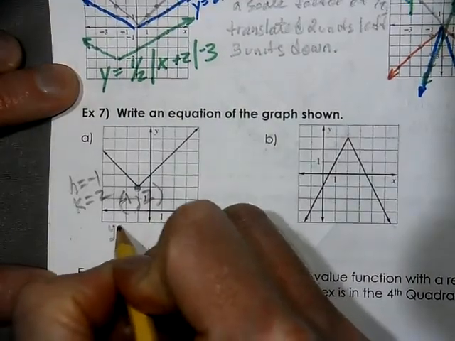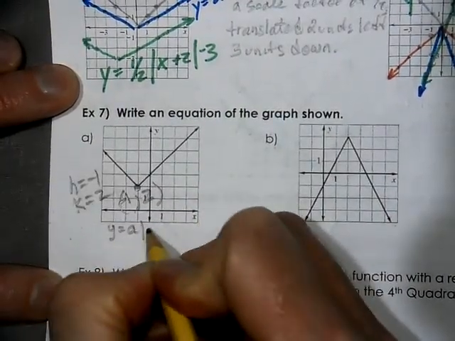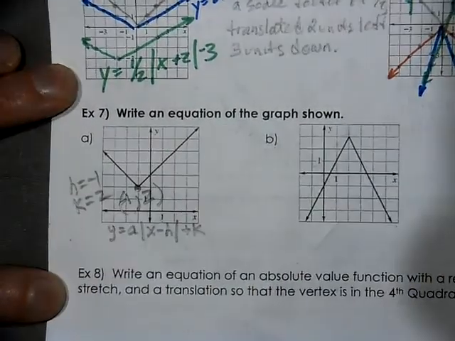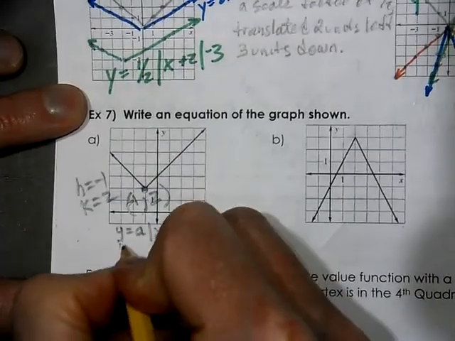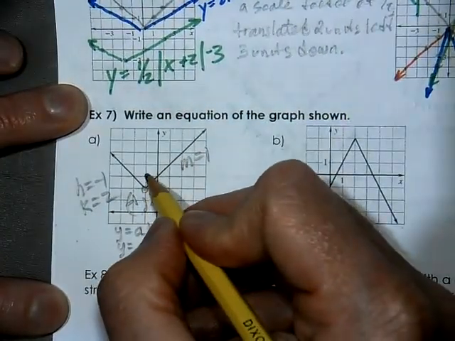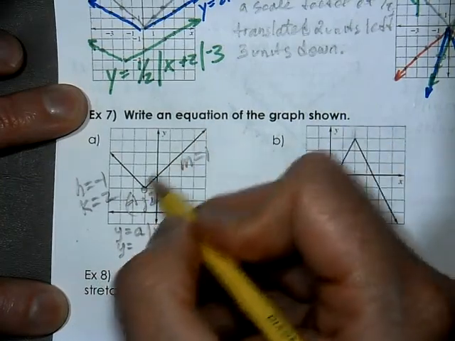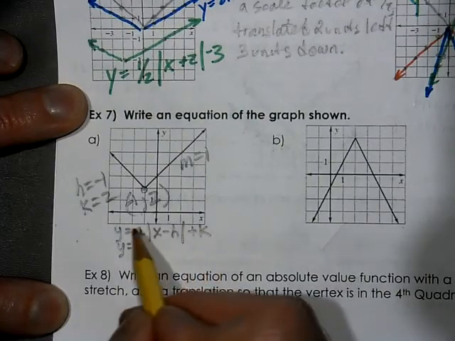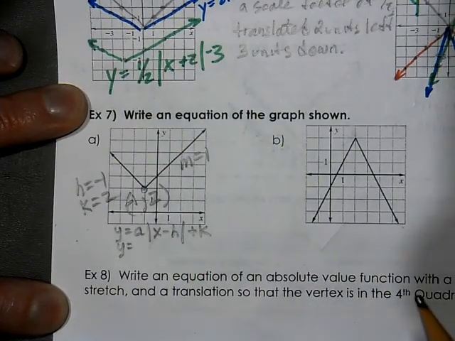So if we're going to use y equals a absolute value of x minus h plus k. A is your slope, and if you notice, we're up 1 over 1, up 1 over 1, so it's a slope of 1. This is our equation of an absolute value with transformations.